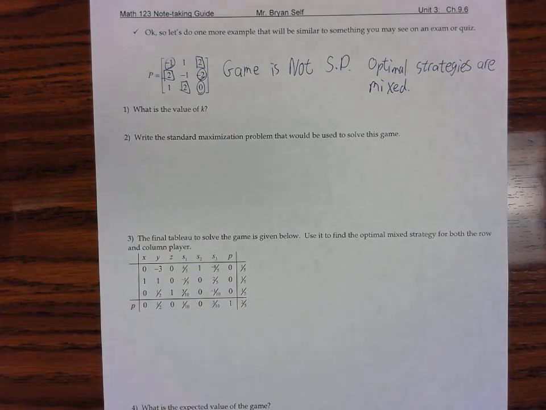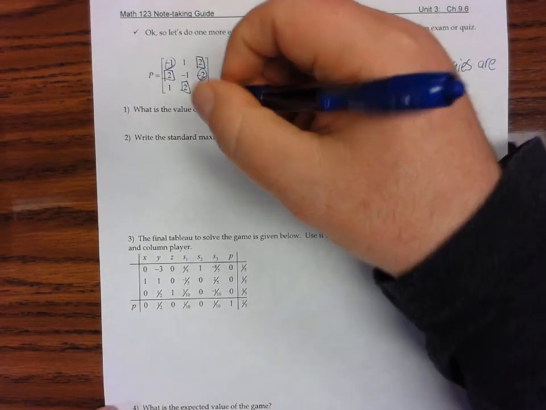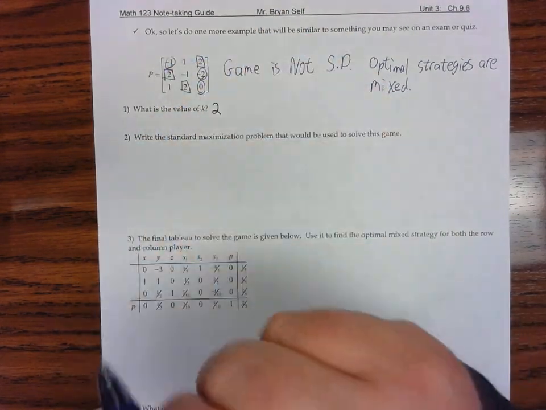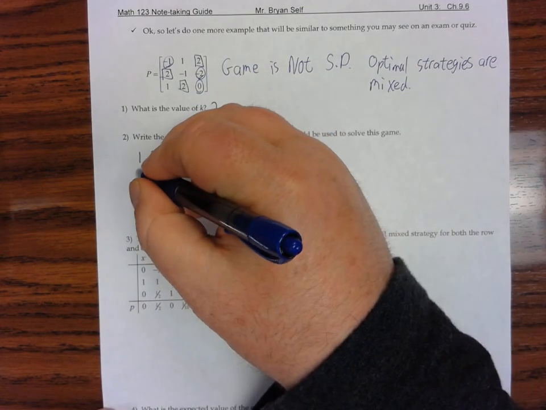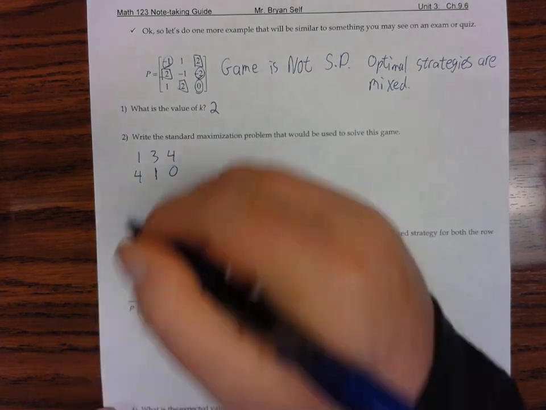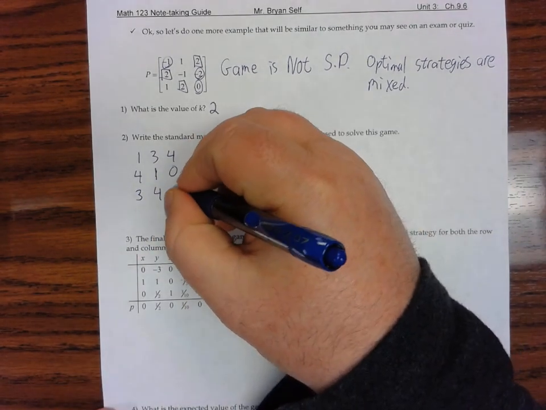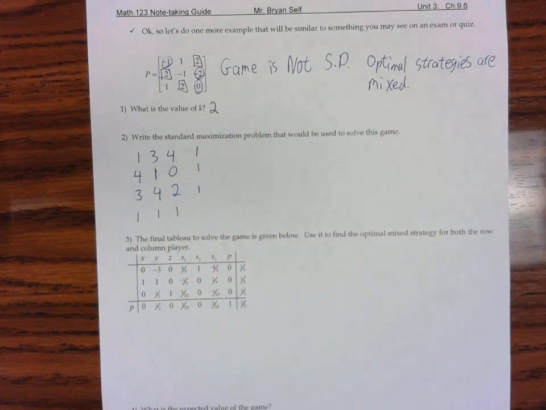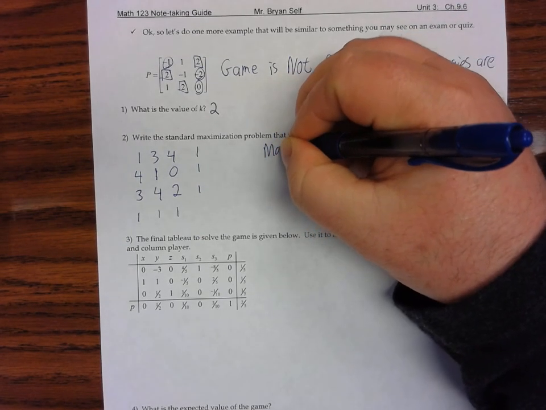Okay, so value of K. Smallest number in the game was a -2, so we'll let K be 2. Adding 2 to each entry in the game, the top row becomes 1, 3, 4. The second row becomes 4, 1, 0. And the third row becomes 3, 4, 2. We write our ones to the right and below.